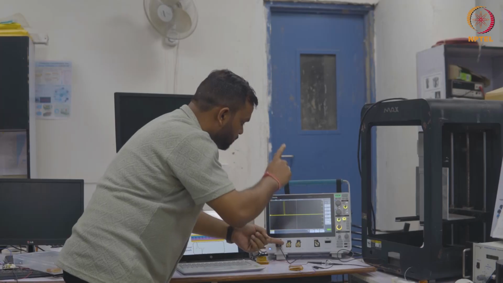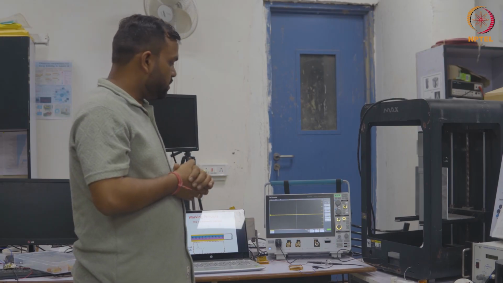So you can see, while coming in contact, the negative cycle is getting generated, and while releasing it, the positive cycle will get generated. So this is how the AC current will get generated with contact and separation mode.